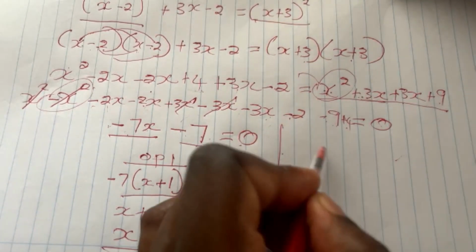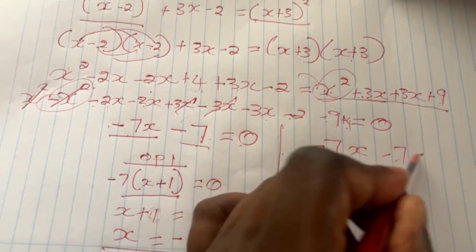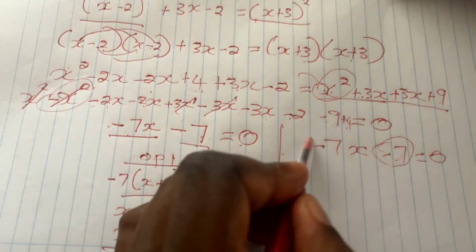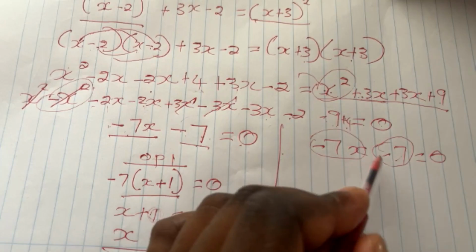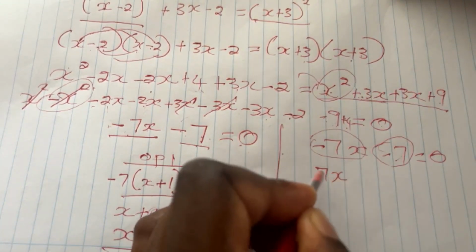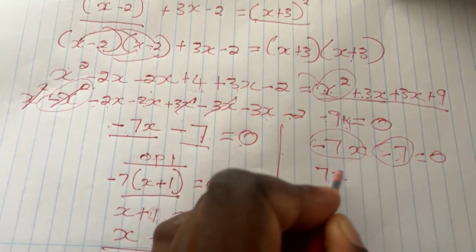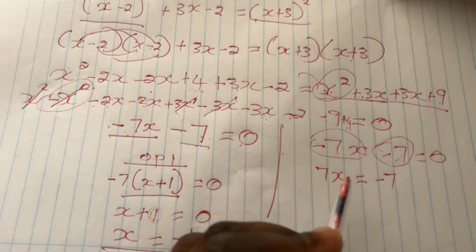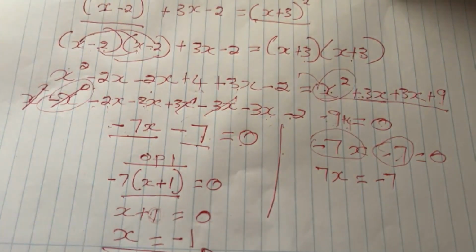Answer 1. The second option: negative 7x minus 7 equals 0. I can just take negative 7x to the other side, or I can take negative 7 to the other side, and then I will have it in this way. Negative 7 remains. Then I take negative 7x to the other side, and 7 remains.